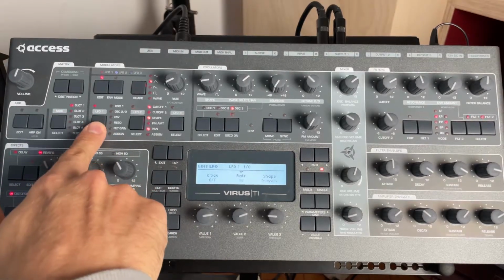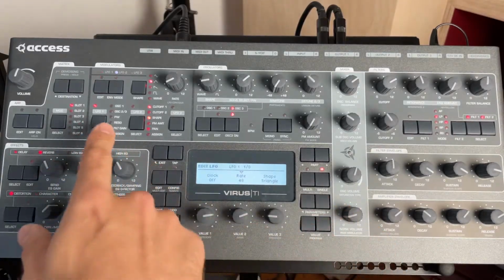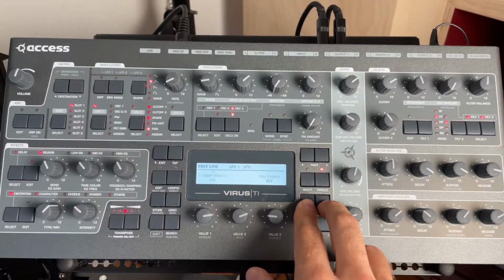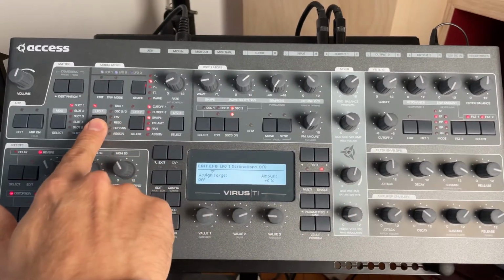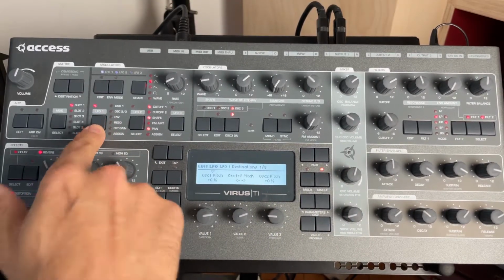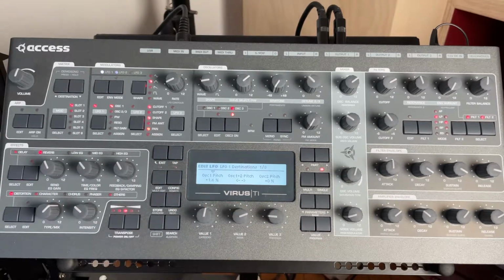Okay, so we can choose LFO1 to fine-tune a few things. For example, when we go through the default settings here, we can slightly pitch oscillator 1.